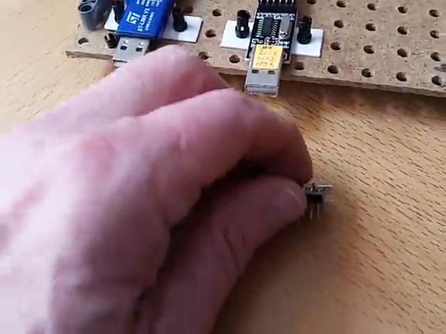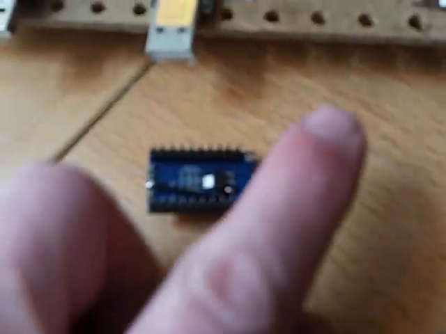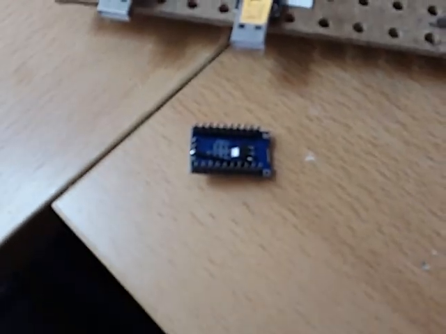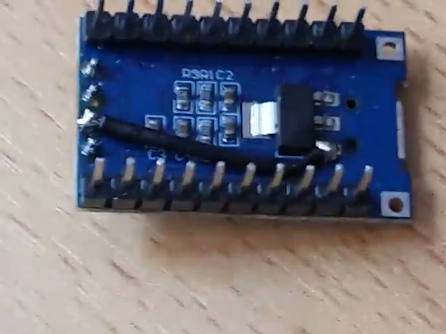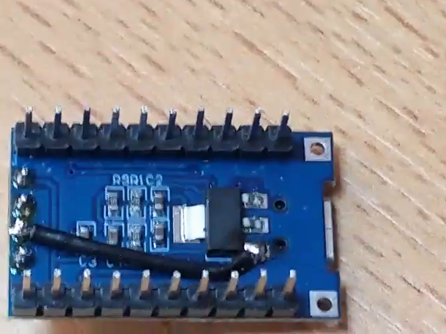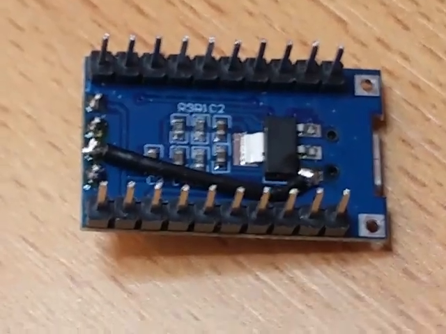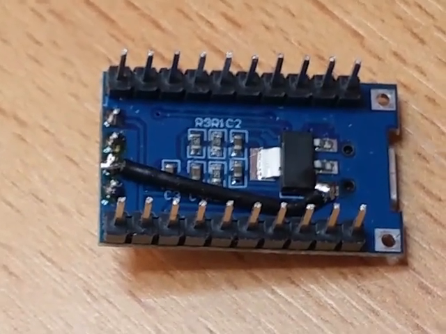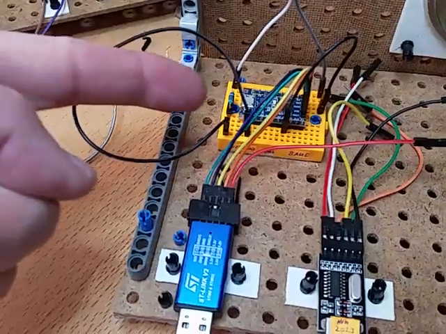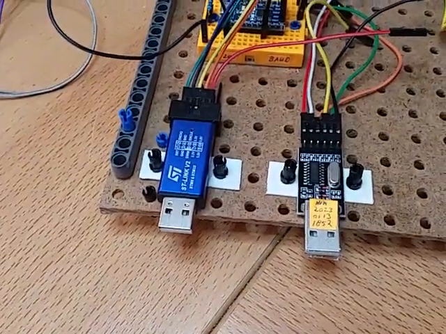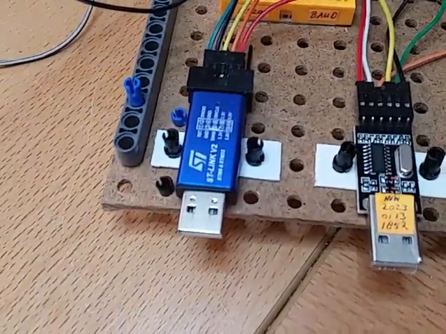So what I did, I made a modification to it, connecting the ground of the USB to the ground of the Swim programmer debugger. So now I can just use it, leaving the USB open, and it is powered by the ST-Link V2 programmer debugger.